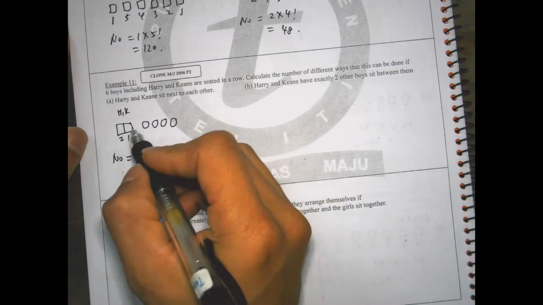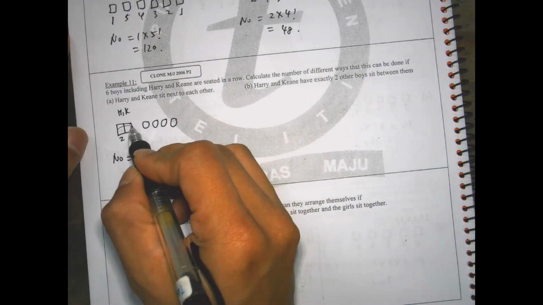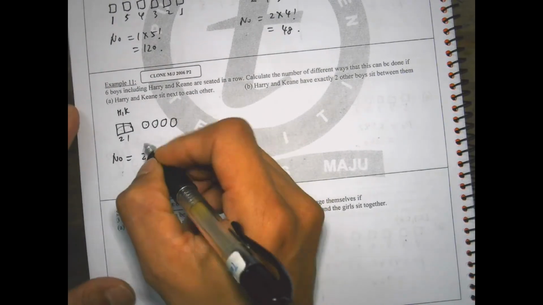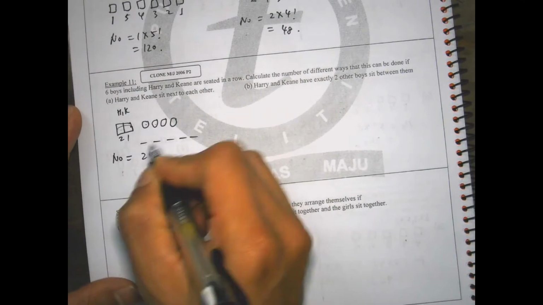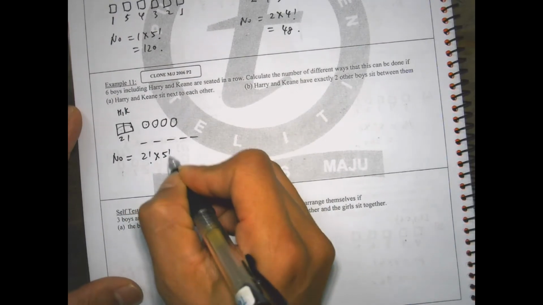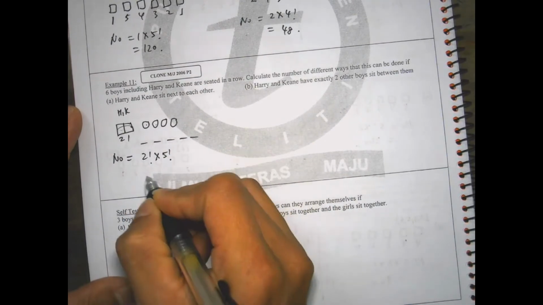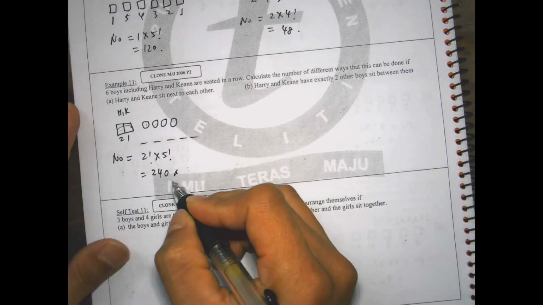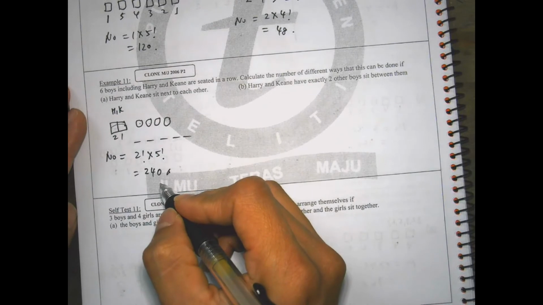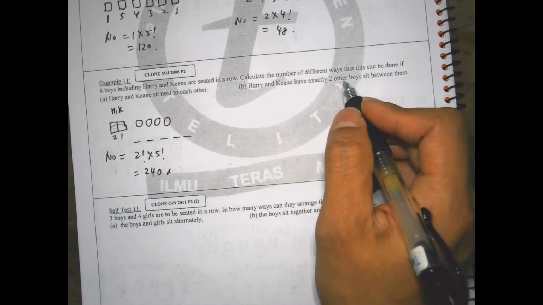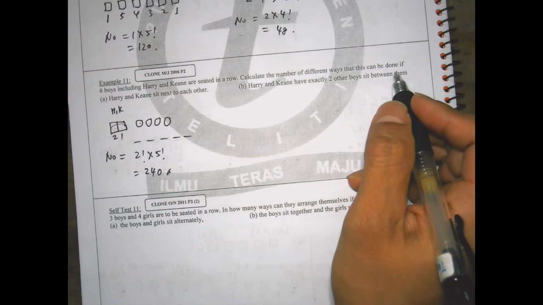And how many blocks do I have now? This is 1 block, 2, 3, 4, 5. Yes, there are 5 blocks now. How many ways can I arrange these 5 blocks in a row? 5 factorial. And the answer will be what? 240. Are you with me, everyone? Yes? Now, next one. Harry and Keane have exactly 2 other boys sitting between them.